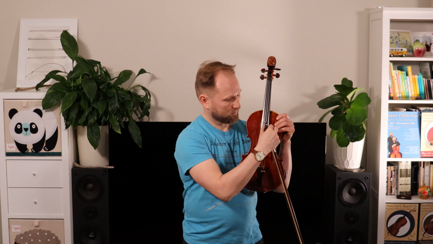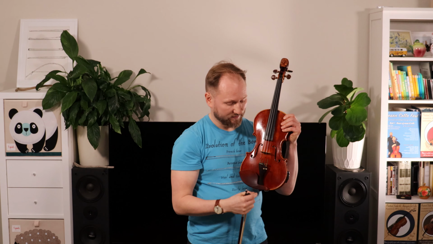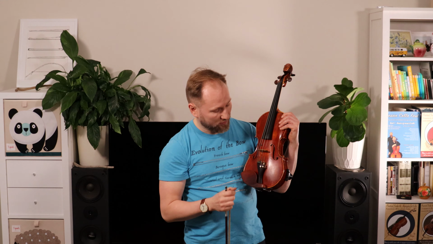And the reason the four strings sound different, low to high, is that they have different thicknesses. So thicker strings have lower sound and thinner strings have higher sound. So E string is the thin one and G string is the low one. So there are four strings from low to high. They are G, D, A, E.